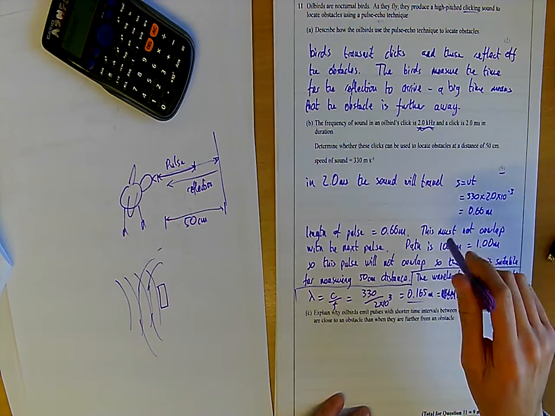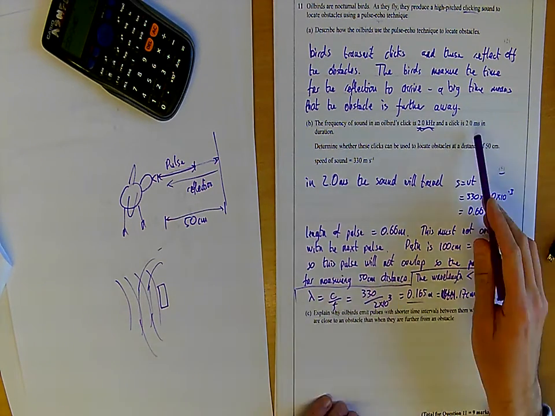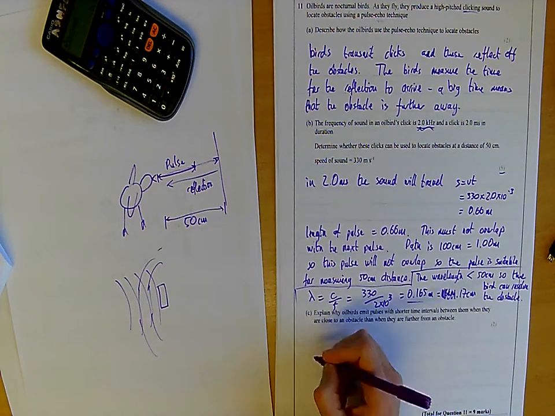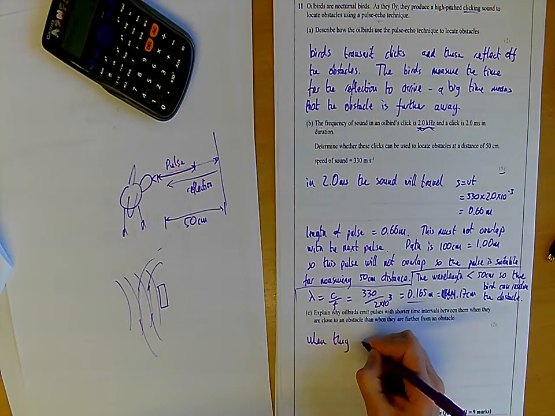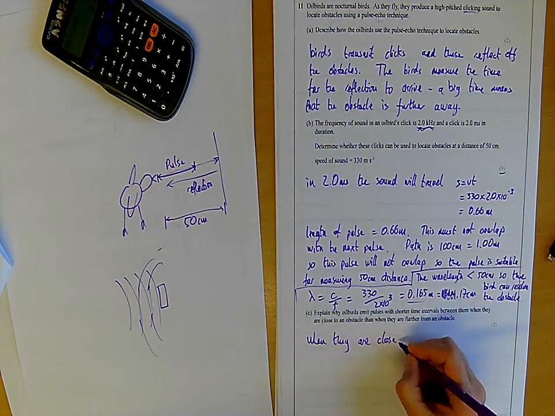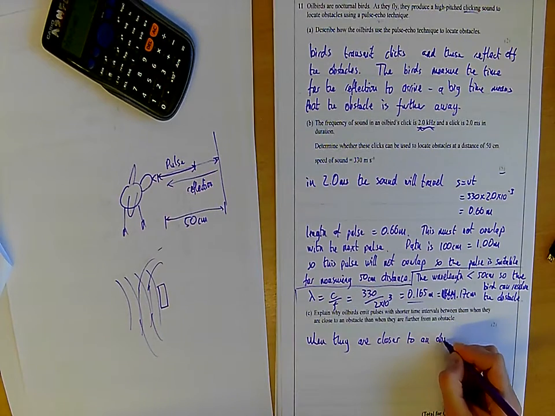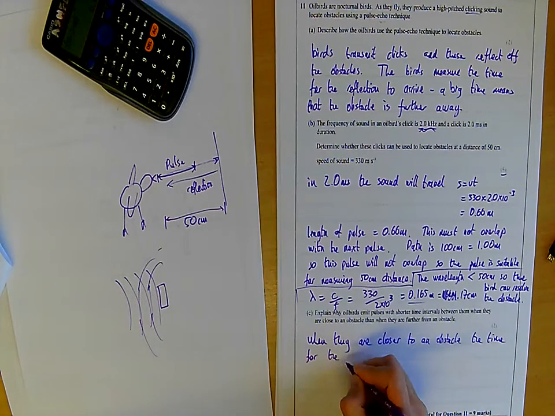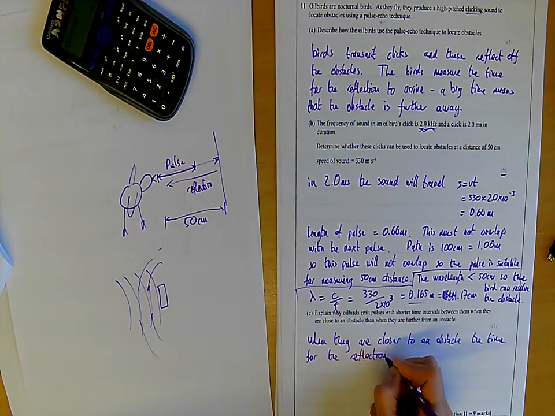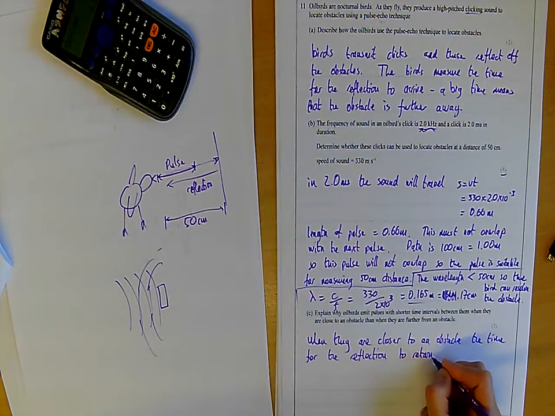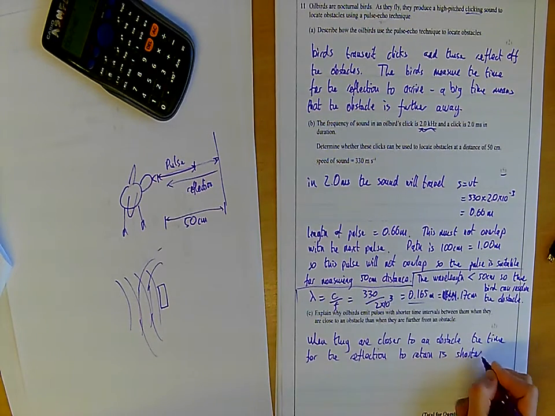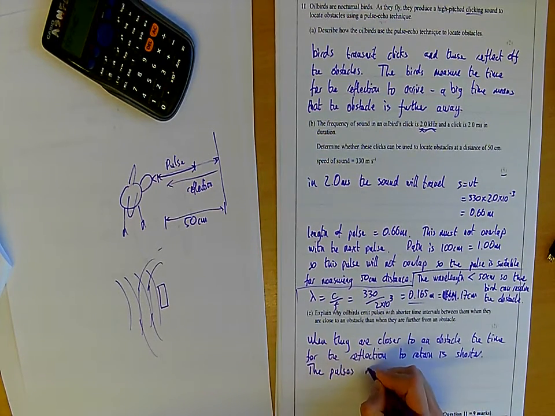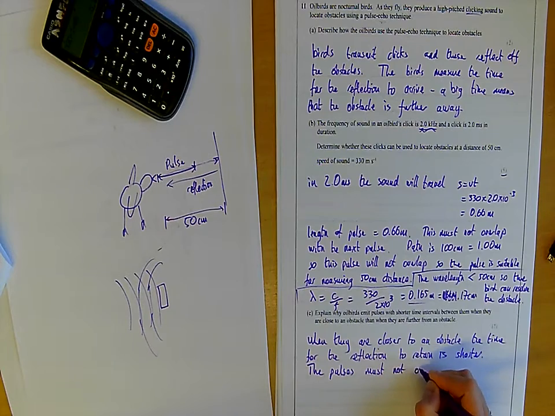Explain why oilbirds emit pulses with shorter time intervals between them when they are close to an obstacle and when they are further from an obstacle. So this comes back to this argument here as well. Why does it make this time shorter when they are closer to an obstacle? So when they are closer to an obstacle, the time for the reflection to return is shorter.